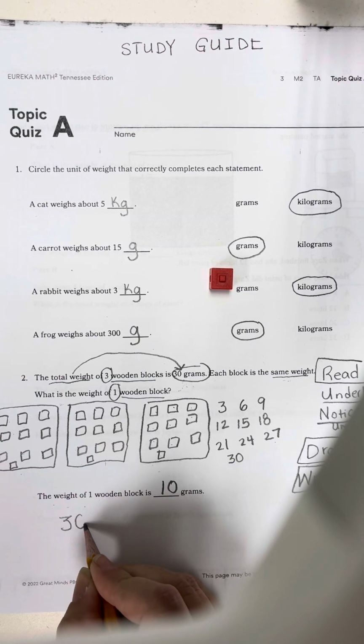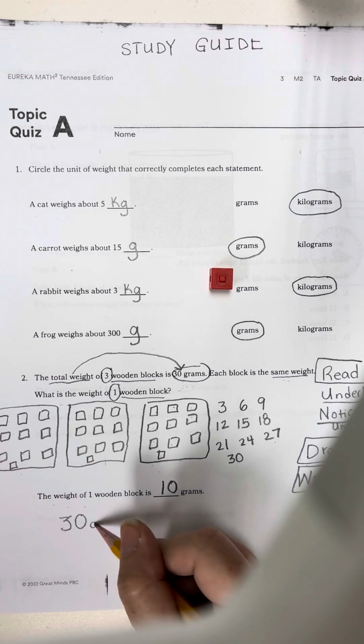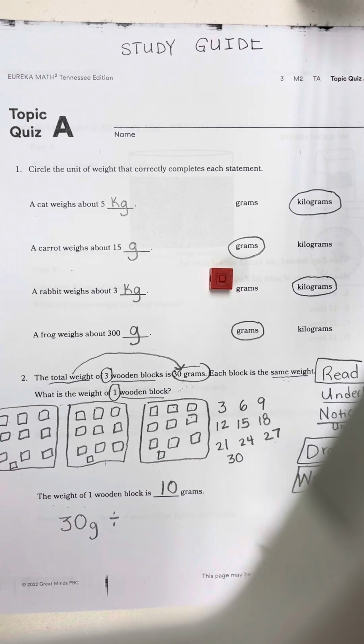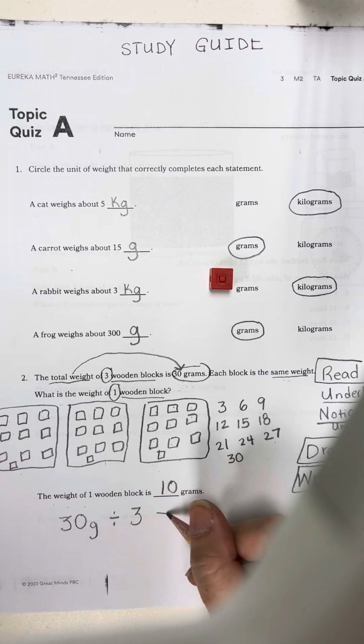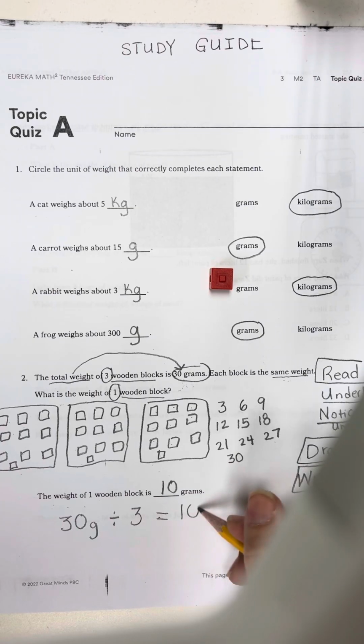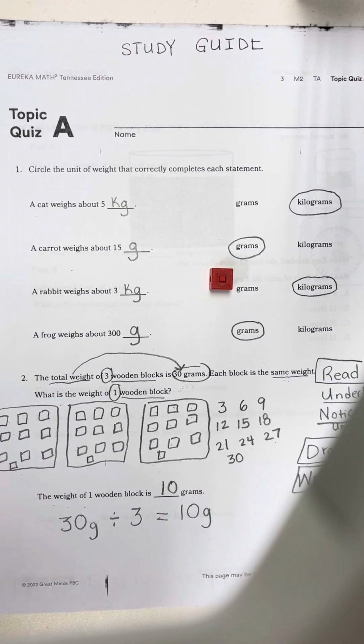So I could say 30 grams divided between 3 blocks is the same as or equal to having 10 grams in each block. Some students really like to also go ahead and write that multiplication.